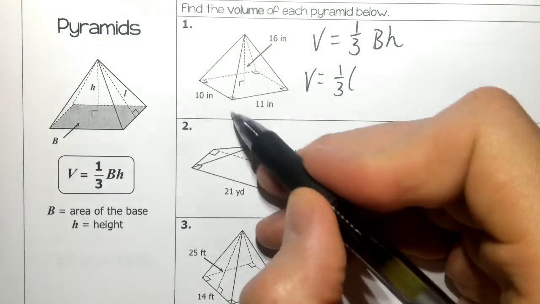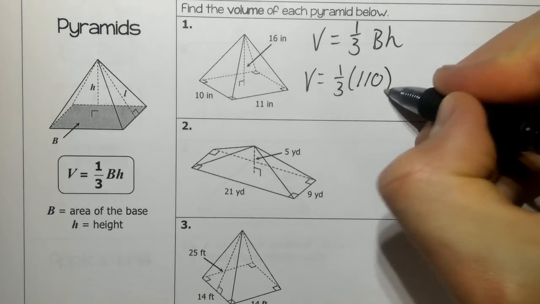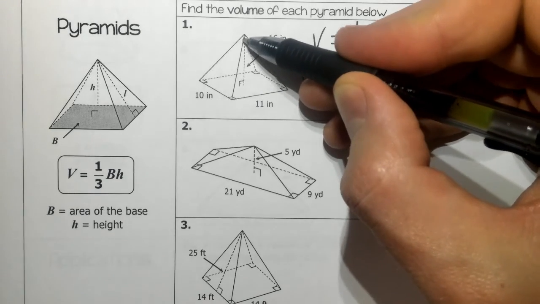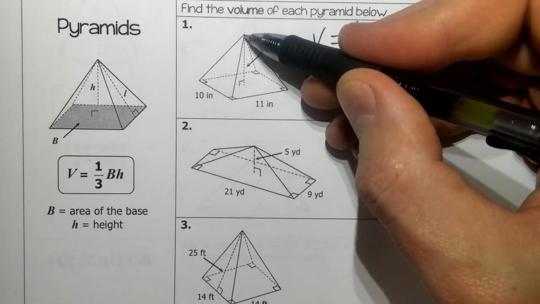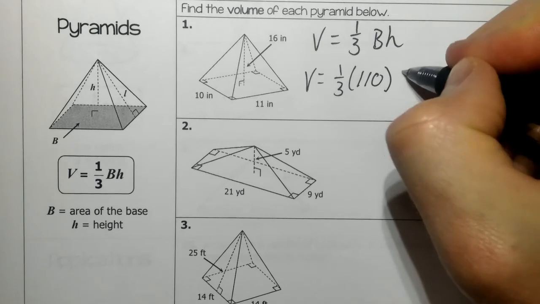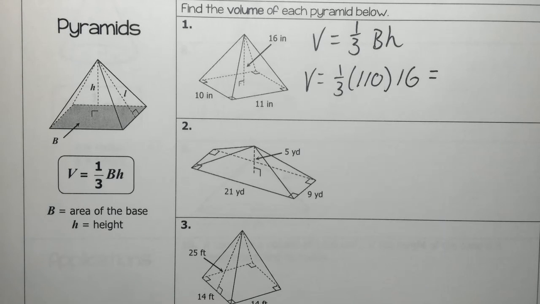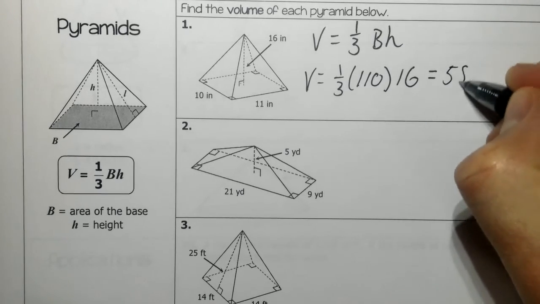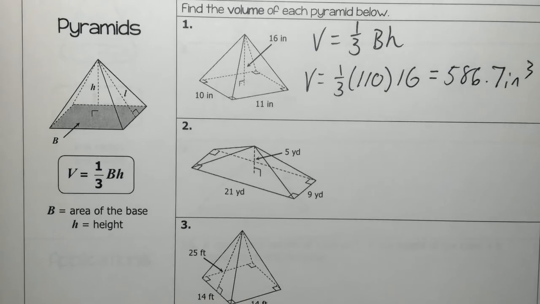This one is a rectangle, so 10 times 11 is 110. H is the height of the pyramid, so from the base to this top, I think we call that the apex. So from the base up to the tip top is 16. So I've got 16 times 110, and then divide by 3. So instead of times 1/3, we can just type in divide by 3, and I get 586.7 when I round, inches cubed. Okay.